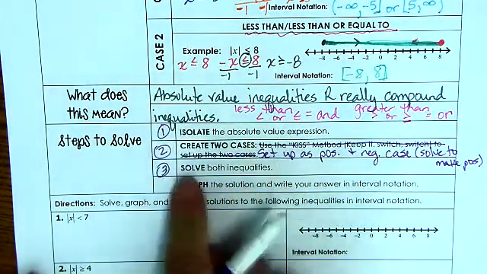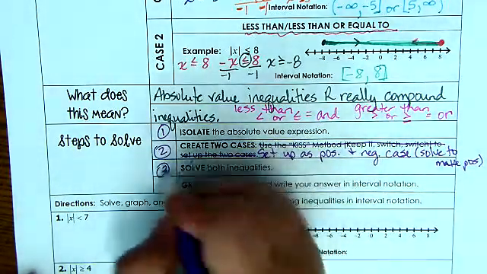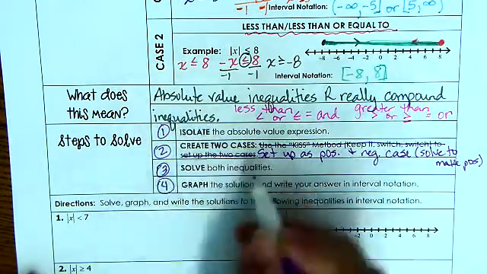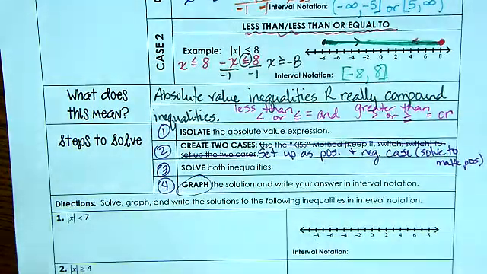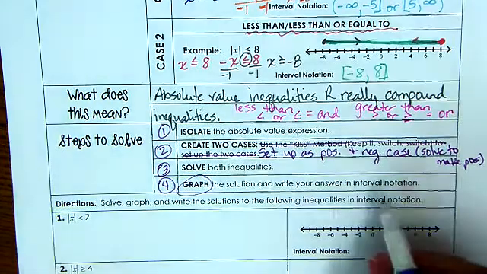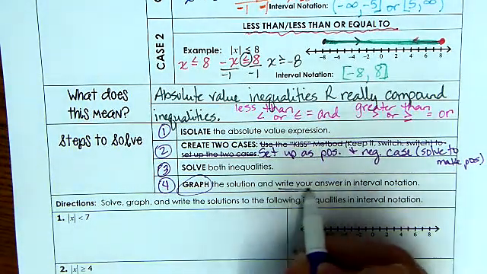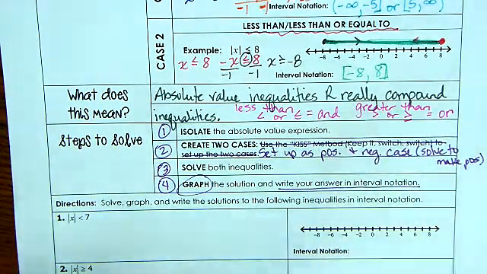And then step 3, we solve both inequalities. And then step 4, we have to graph. And you also need to make sure that you write it in interval notation. All right, here we go. Let's work some examples now.